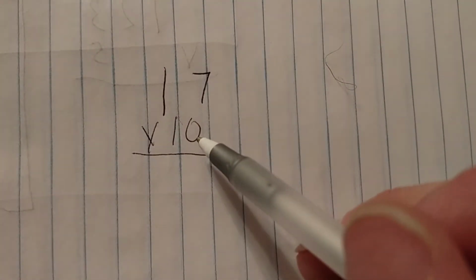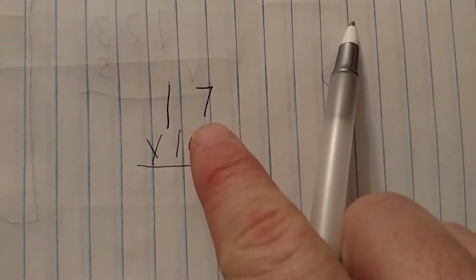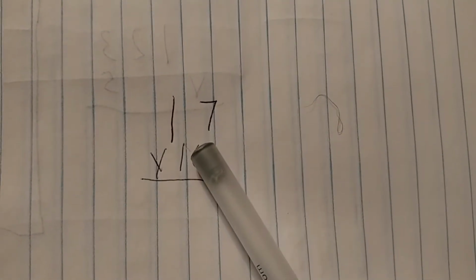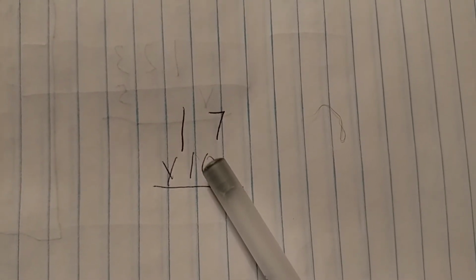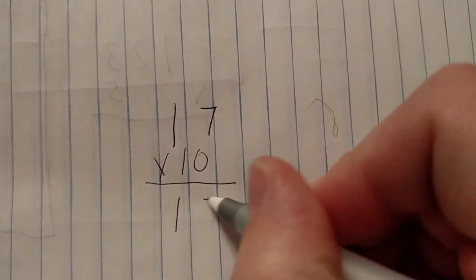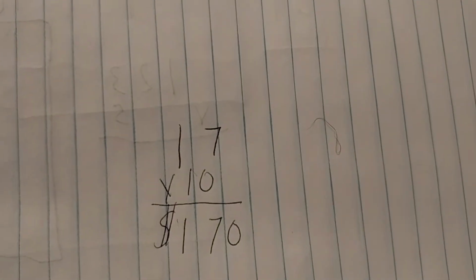So, on my paper, we know that it was $17 for each book, and he has 10 books. So we're doing 17 times 10 to figure out this answer. Well, we can do our rule of 0 here if we wanted to, which is, we have a 0 to the right, which means we can do 1 times 17, and then add our 0. Well, 1 times 17 is 17. With a 0, it's going to give us 170. So he spent $170 on all those books.